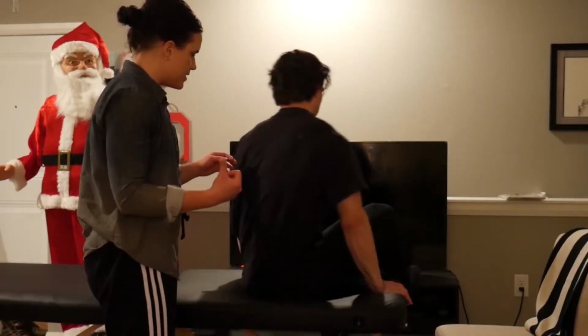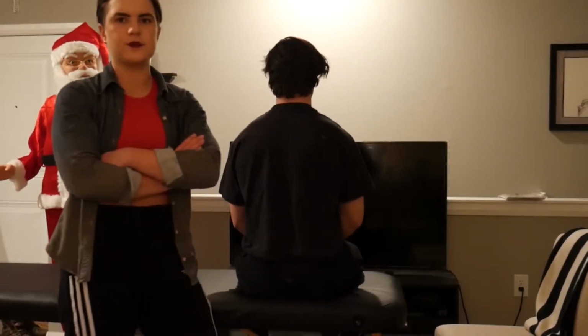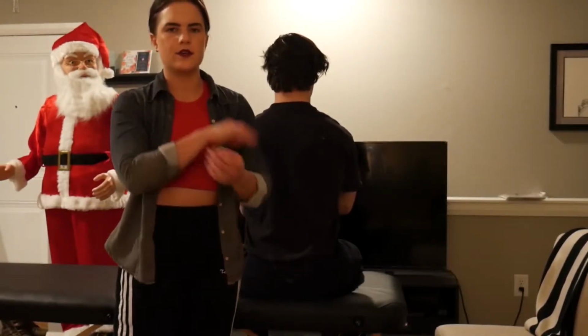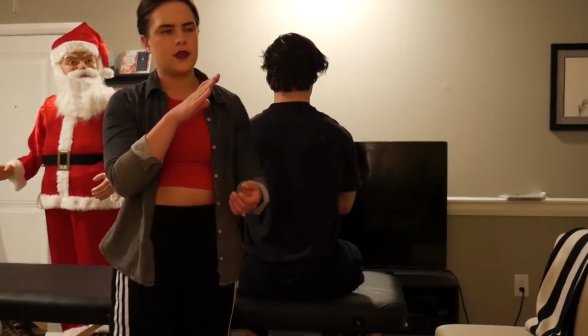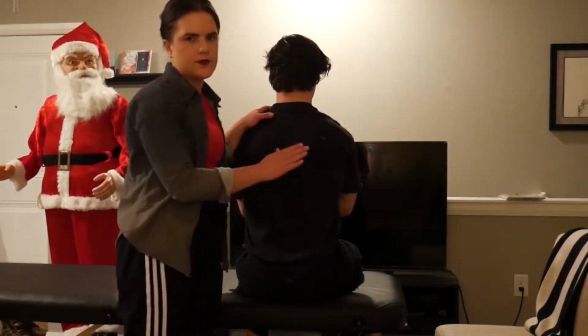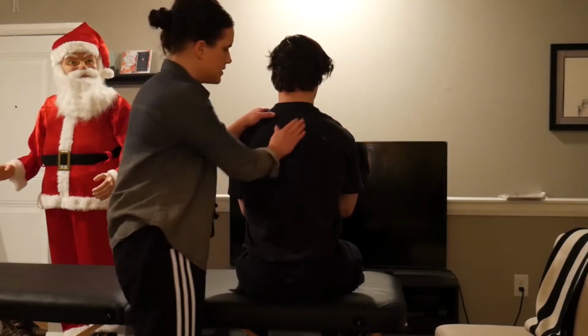Go ahead and turn around, and your back is going to face the camera here. And cross your arms. It's important that we have the patient always cross their arms so that we can palpate kind of the same sort of feeling on every patient.